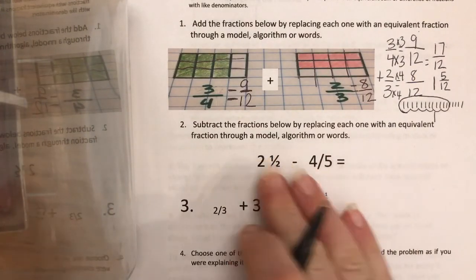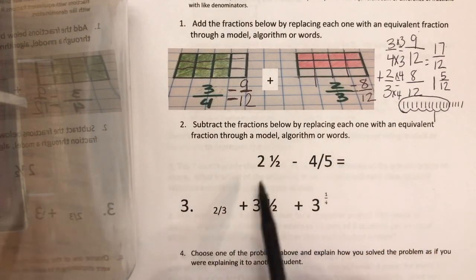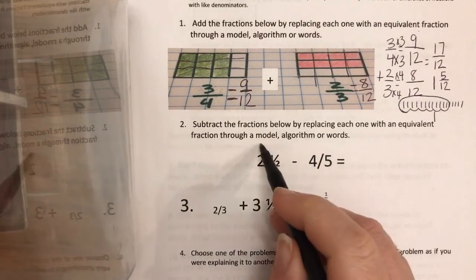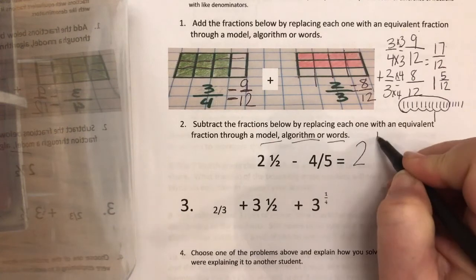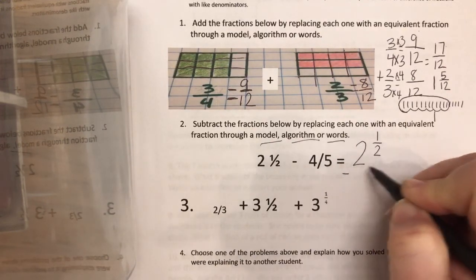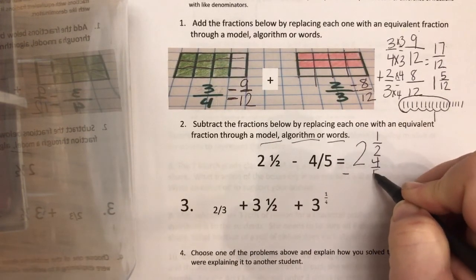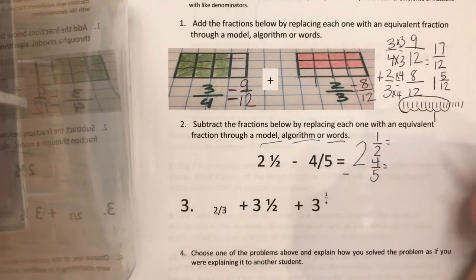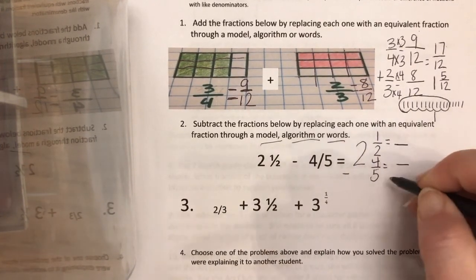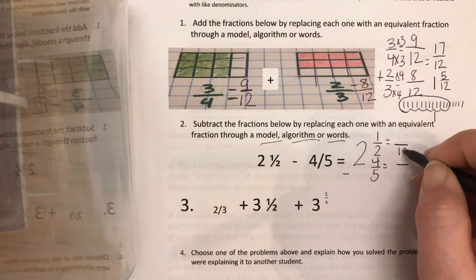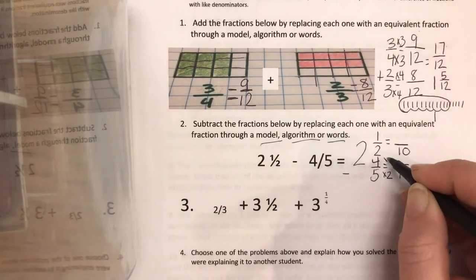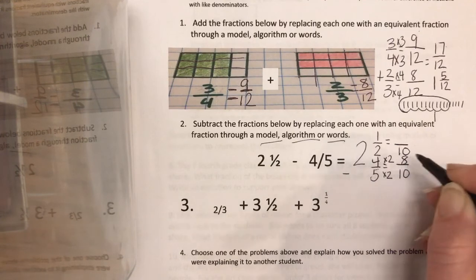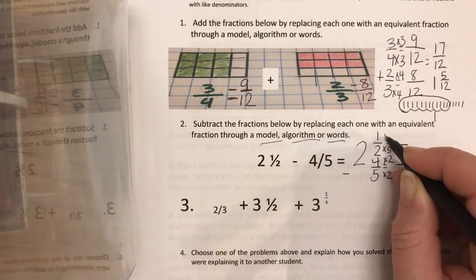So I'm going to subtract the fractions below by replacing each one using a model, algorithm, or words. So I have 2 and 3/5, and I'm going to subtract 4/5. I'm going to make my common denominator be 10. 5 times 2 is 10. So times 2, times 2, 4 times 2 is 8, times 5, times 5.